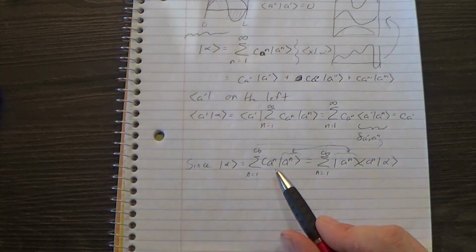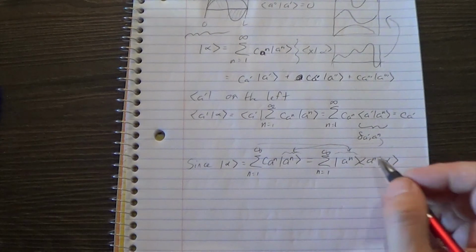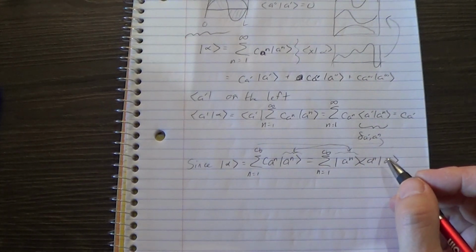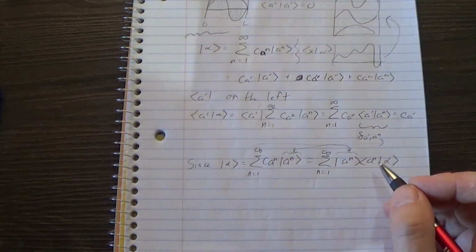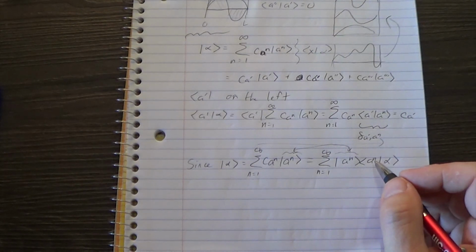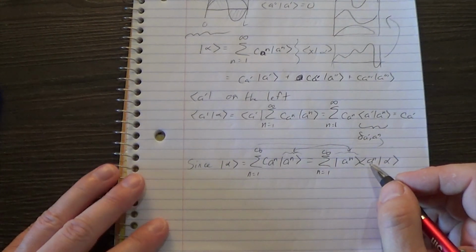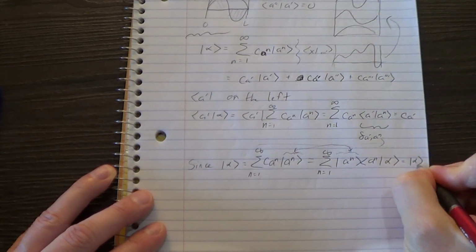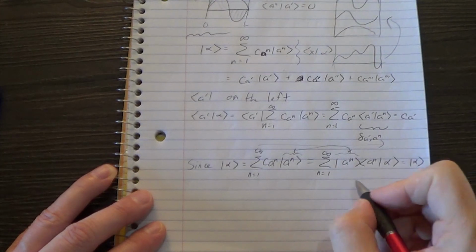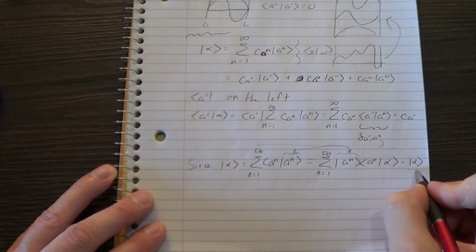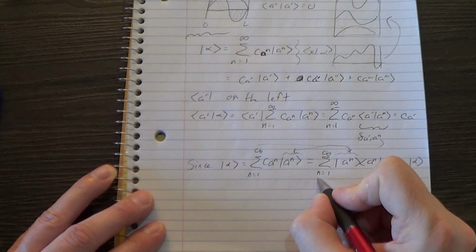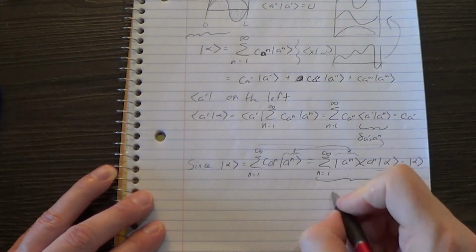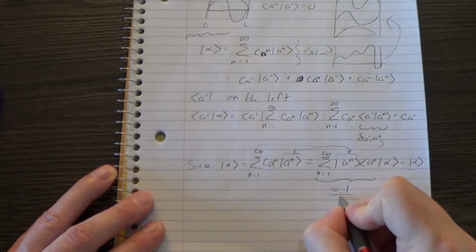Now, what's terribly important about this is that, sorry, I'm just checking my notes. I want to make sure I didn't say anything stupid. What I want to point out is that if this is alpha, just alpha, then this is equal to 1.